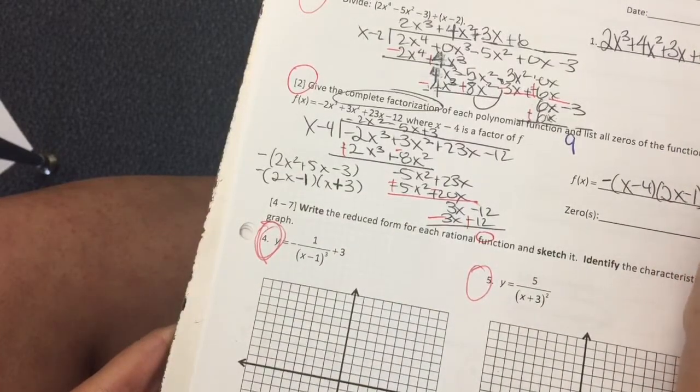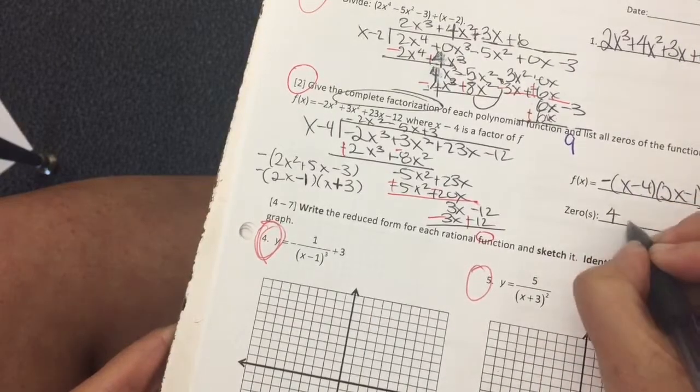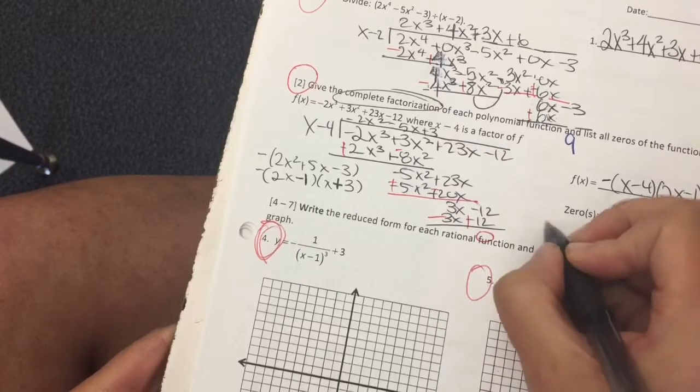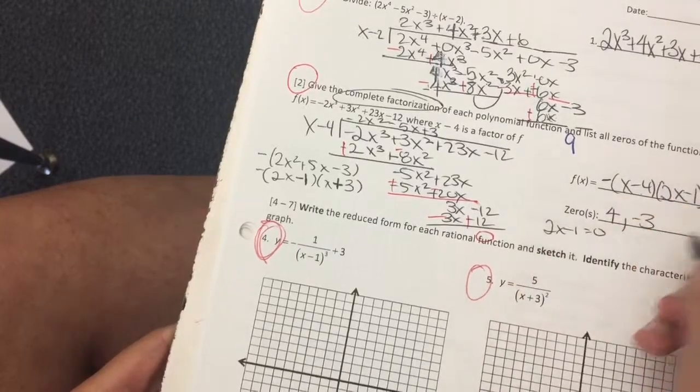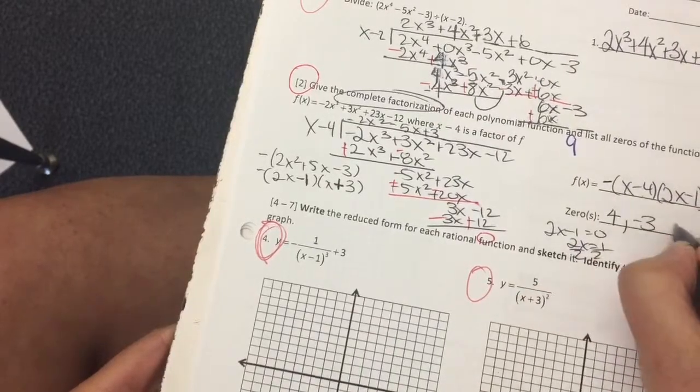Minus 1, x plus 3. So my zeros are 4 from this one, negative 3 from that one, and then this one you set equal to 0. So if you add 1, you get 2x equals 1, divide by 2. You're getting 1/2.